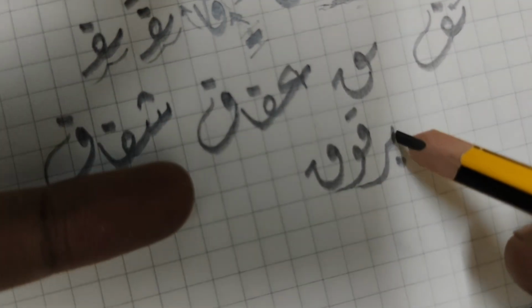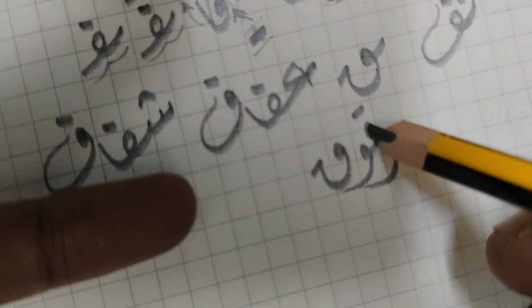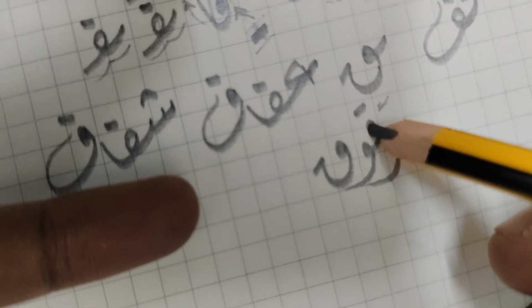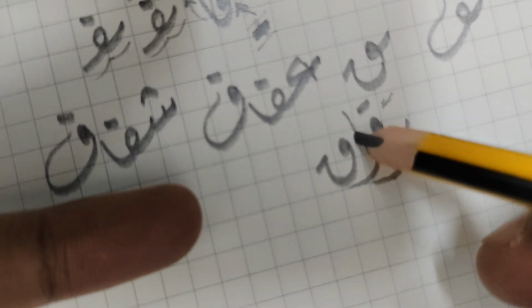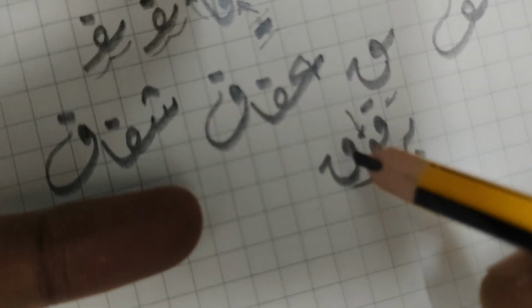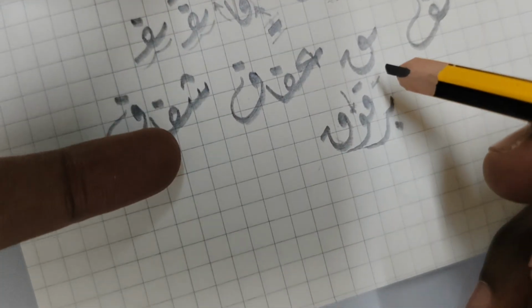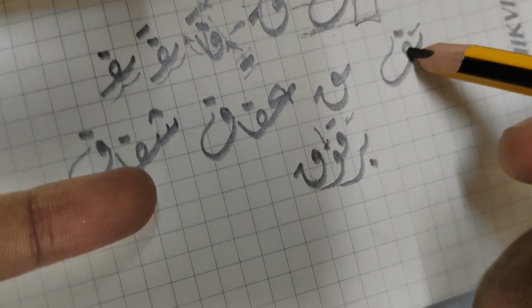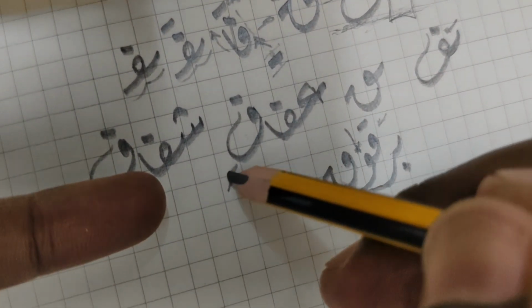So that's how it's written, bar qu. This is ba, this is ra, this is qaf. Remember, it's at the beginning of the word, it has no space inside. This is wow with the same principle of the head, and this is qaf at the end, which is different from fa when it's joined at the end. But when it's standing alone, that's where the difference is.